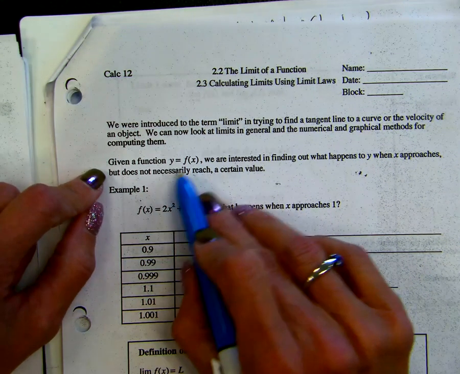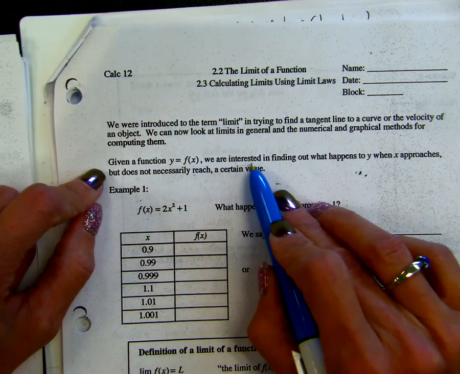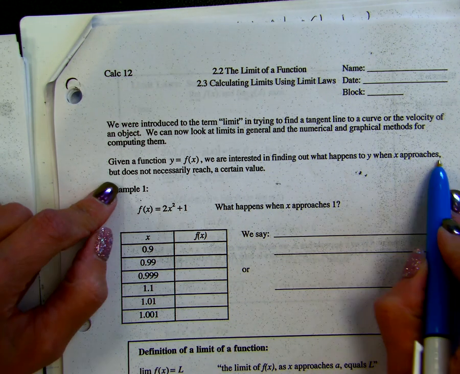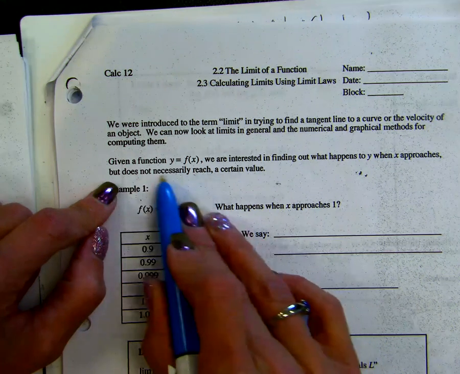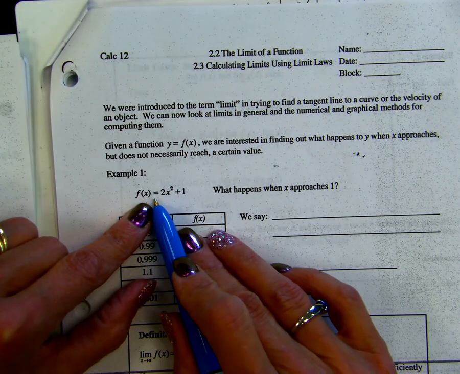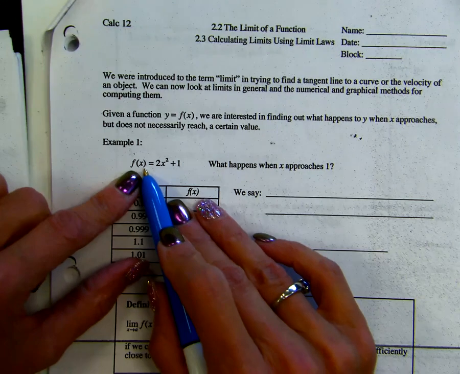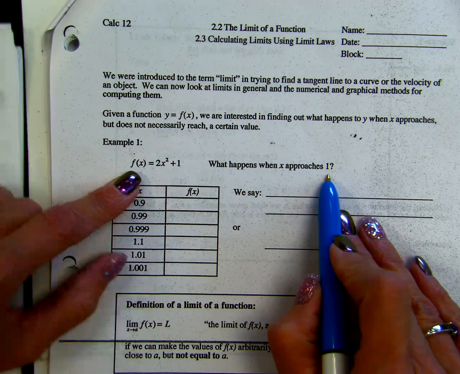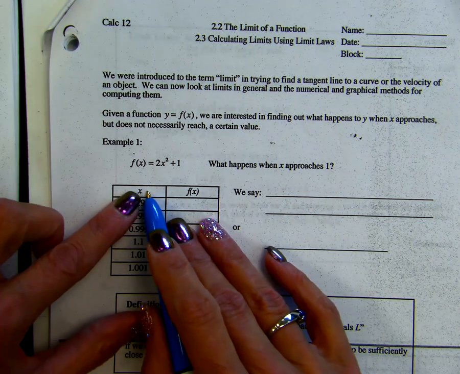So given a function y equals f of x, we are interested in finding out what happens to y when x approaches, but doesn't necessarily reach, a certain value. So for example, if we have this equation, f of x is 2x squared plus 1, what happens when x approaches 1? So let's try it.